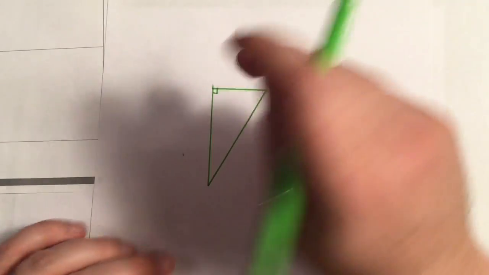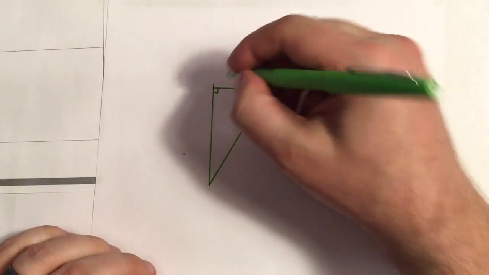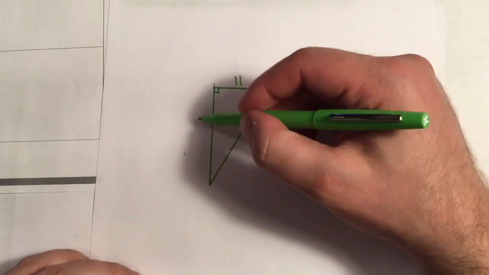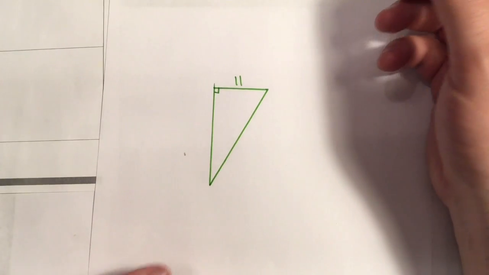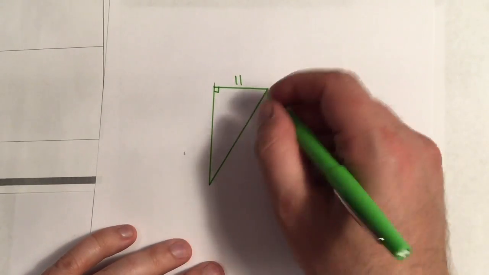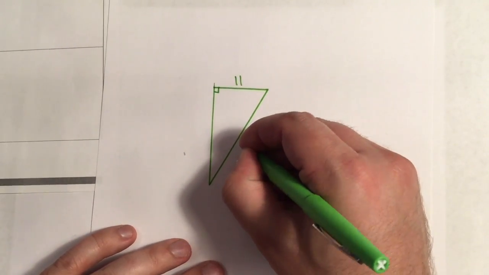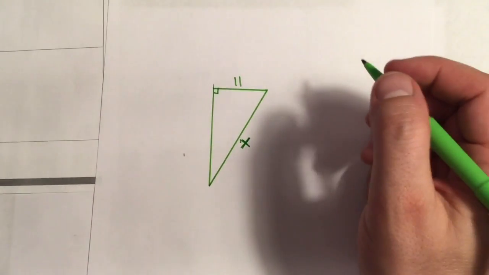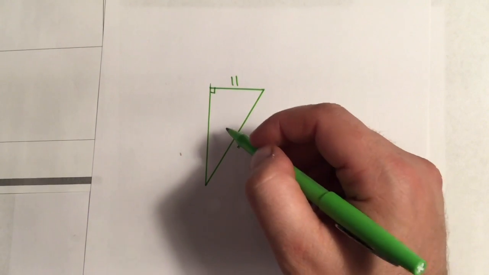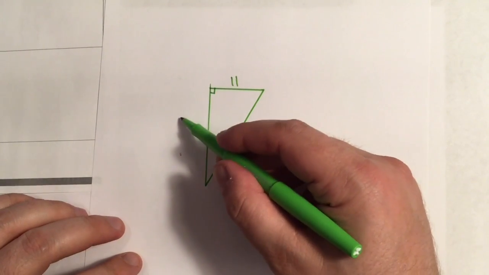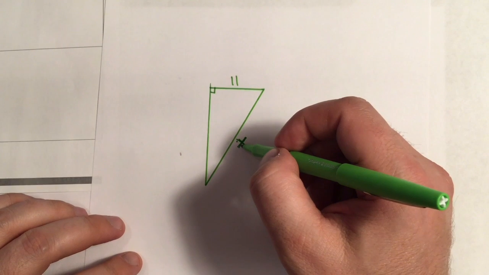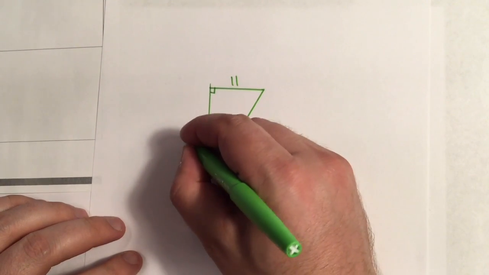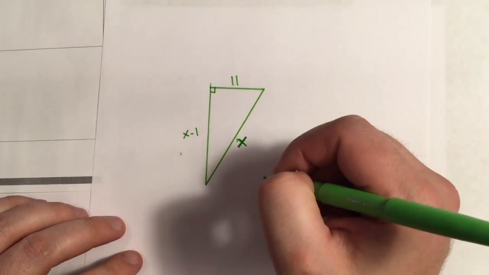Here's my right angle. So they said the shortest side is 11 inches. The lengths of the other two sides, so this and this, are going to be consecutive integers. So I'm going to call this longest side, the hypotenuse, x. So what would this be? Well, it has to be the number just less than this. So we can call this x minus 1.